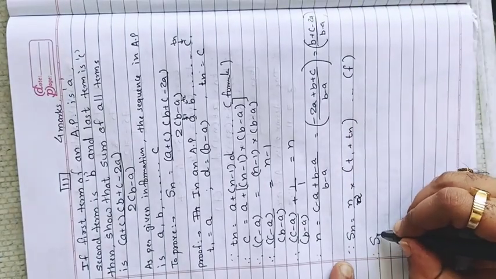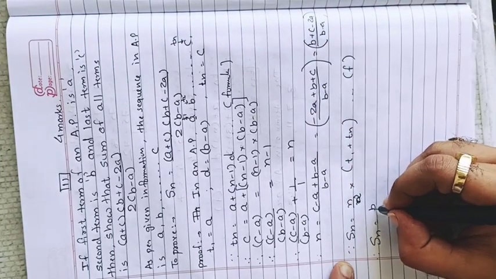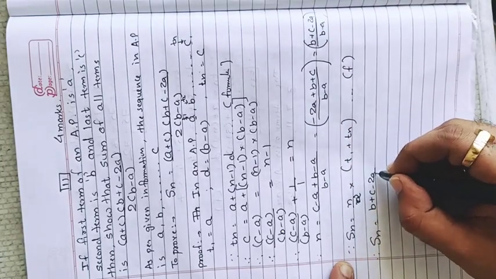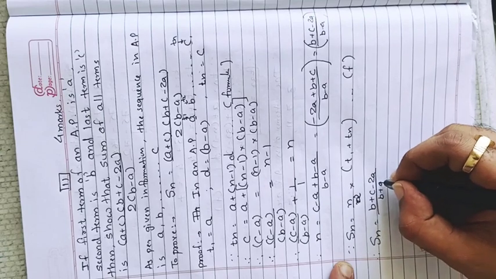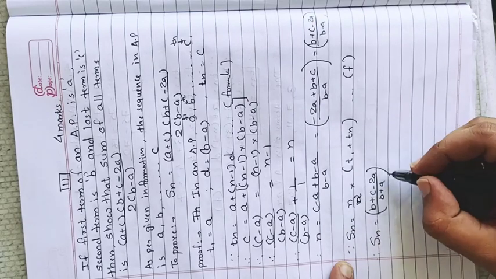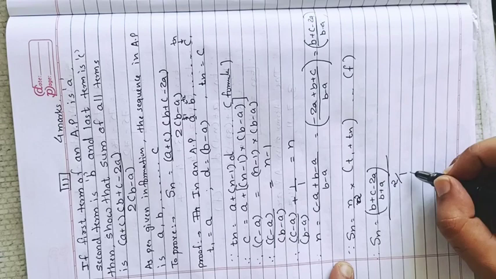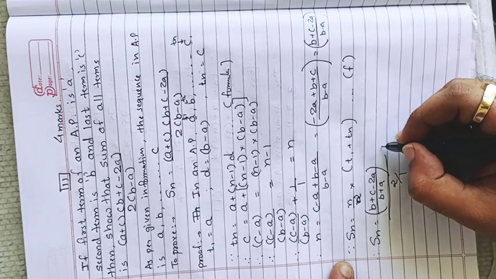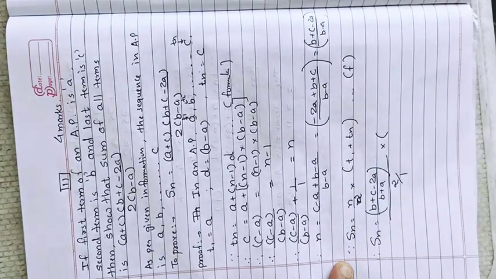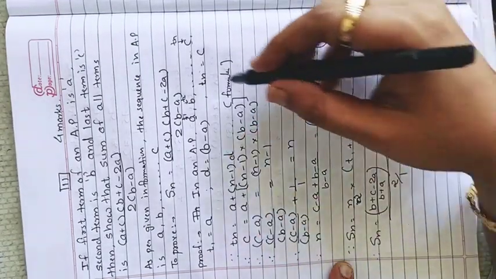Now S of n, and what is the value of n? Value of n is this. So (B plus C minus 2A) upon (B plus A). This is the value of n. The whole upon 2. And 2 upon nothing is there, so 2 upon 1. Are you getting it? Whole upon 2. But we don't want 3 terms. So the fourth term will come upon 1. Into, what is the first term? T1. What is T1? A. Plus, and what is the last term? C.